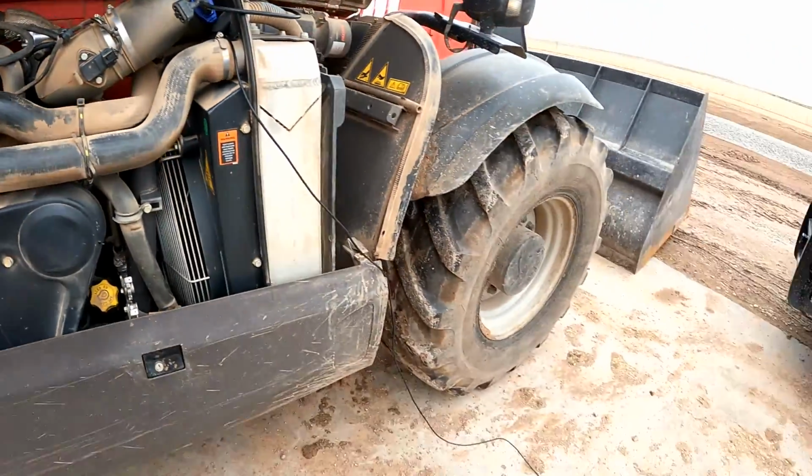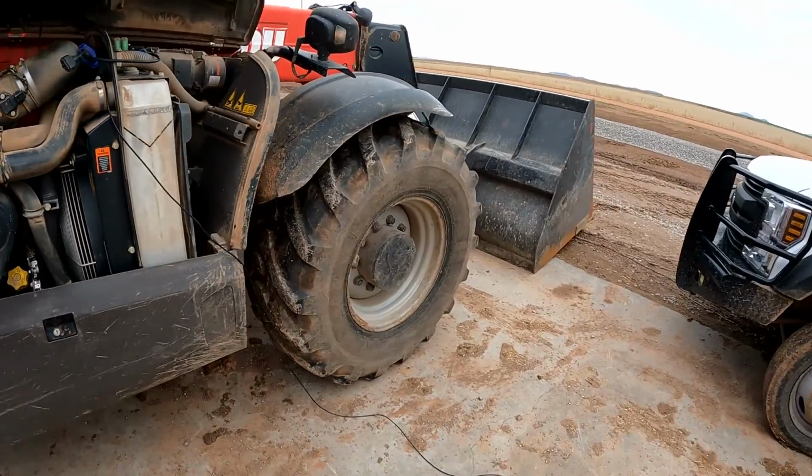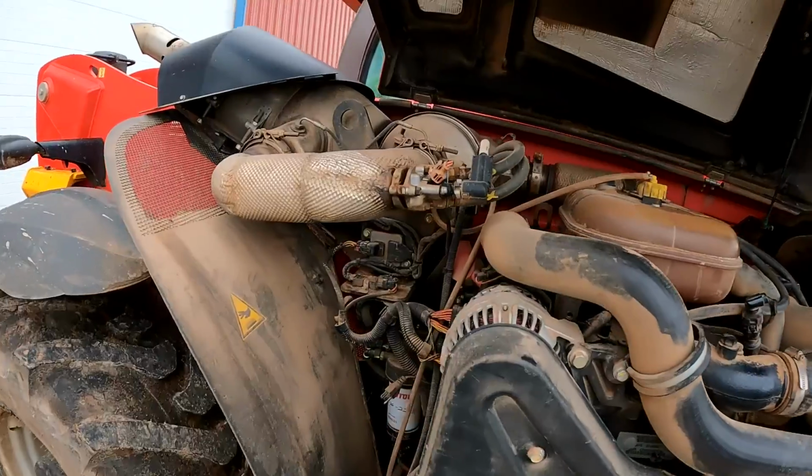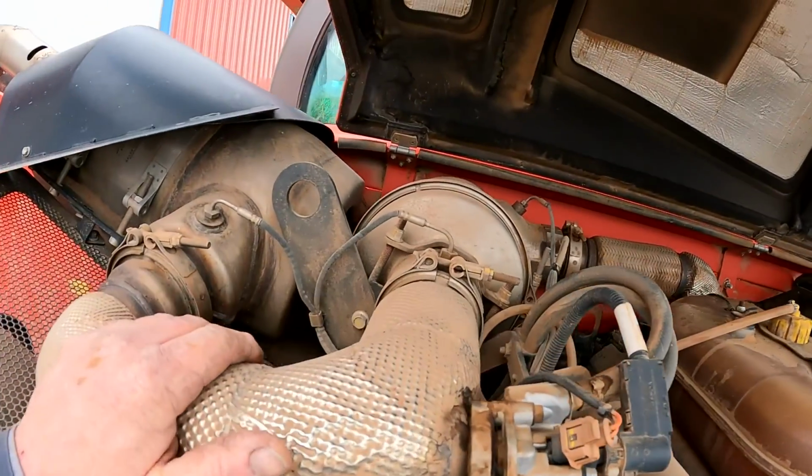We were able to make a live connection and do a service regen. Got this machine back up in service, got the exhaust cleaned out good.